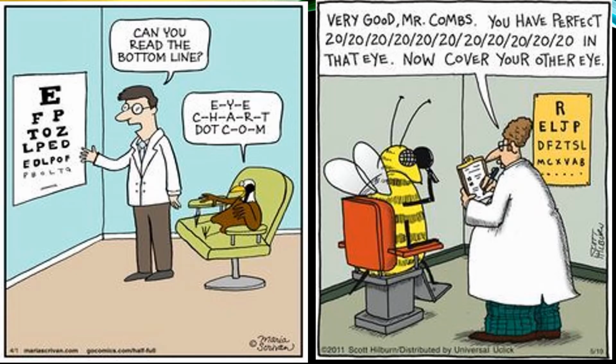Okay, it's time for some cartoons. An eagle has very, very good vision because it has many, many compact photoreceptors in its retina. So here's the eagle at the optometrist, and the optometrist says, "Can you read the bottom line?" And the eagle says, "Yeah, eyechart.com."